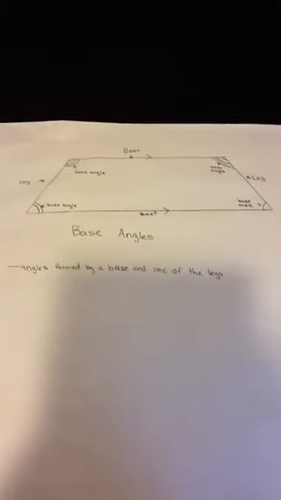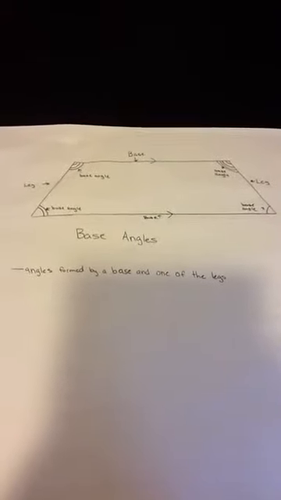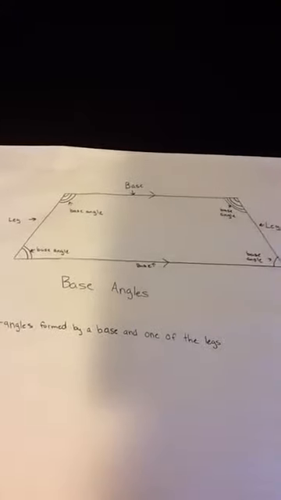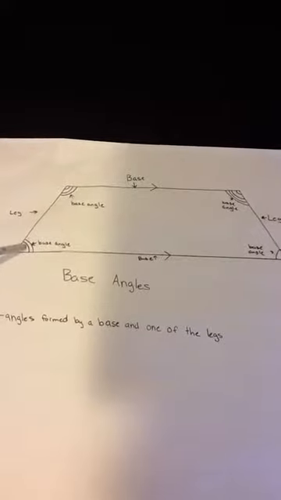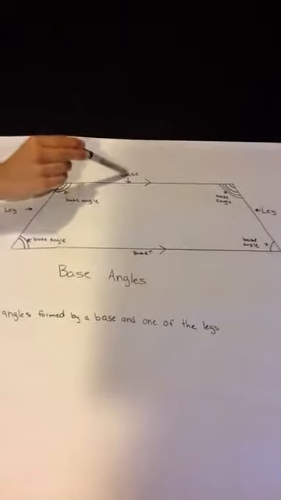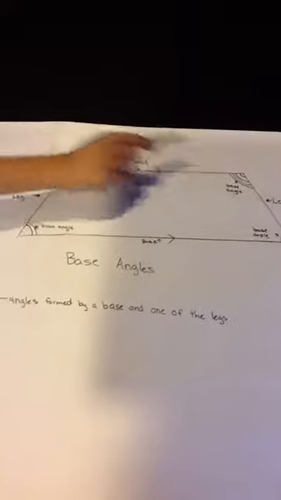The base angles are angles formed by a base and one of the legs. Each base has a pair of base angles. For this bottom base, this and this angle are its pair, and for this base, this angle and this angle are its pair.